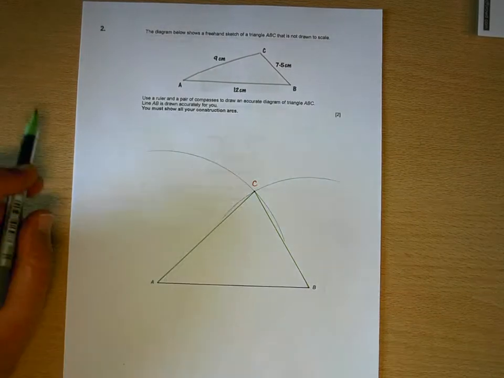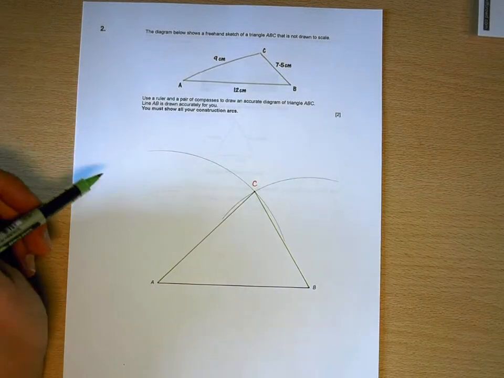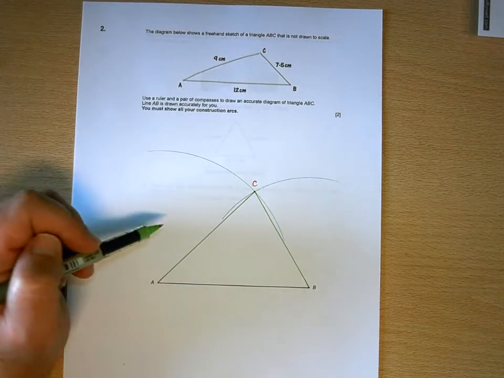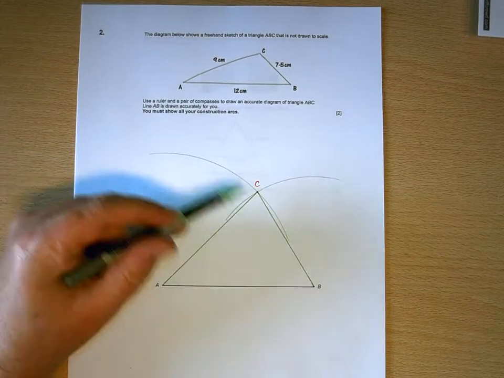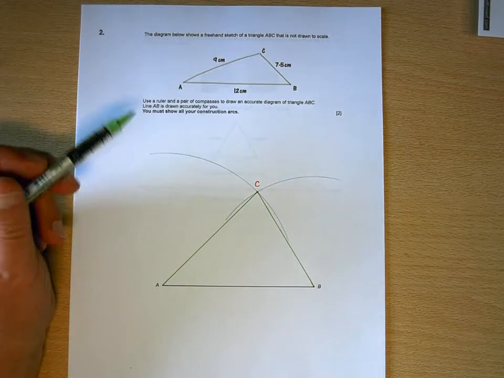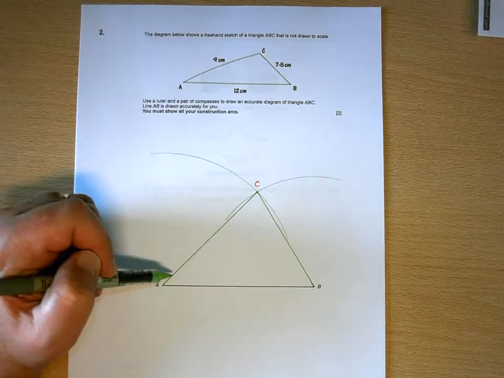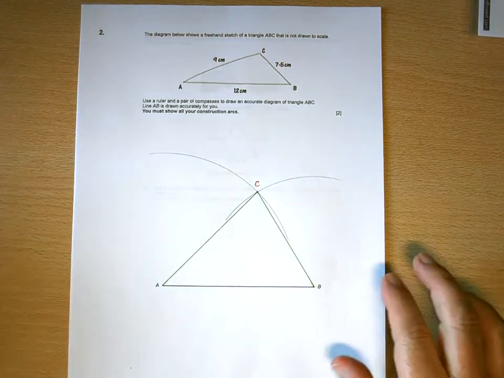So there's only 2 marks for that. Basically, 1 mark would be for the construction arcs, or both marks if you get the construction in the right place. 1 mark if one of the sides is correct.